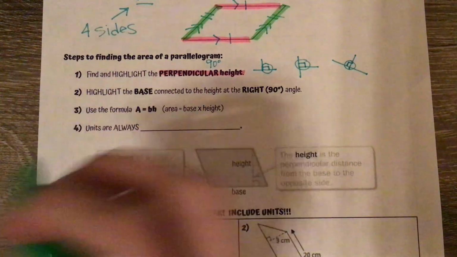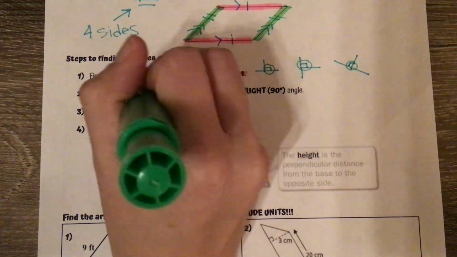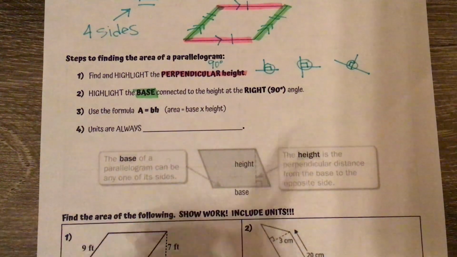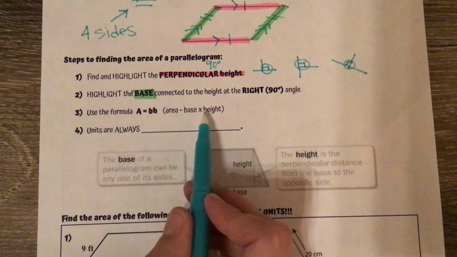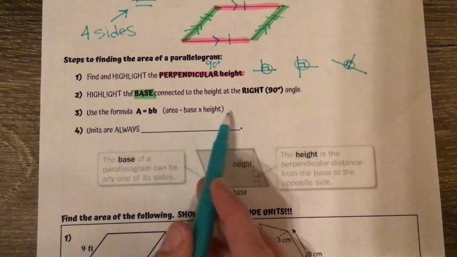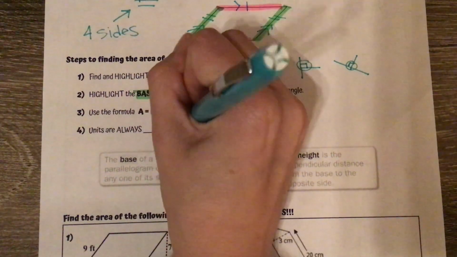Then we're going to highlight the base that is connected to the height at the right angle. And then using this formula, A equals BH, which means area equals the base times the height. And then note, since we have 2 dimensions, base and height, the units are always squared.